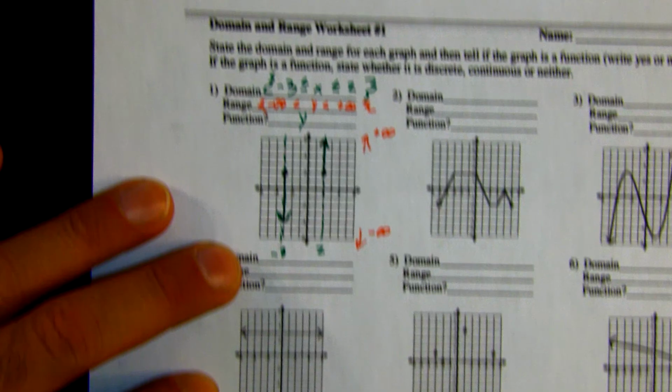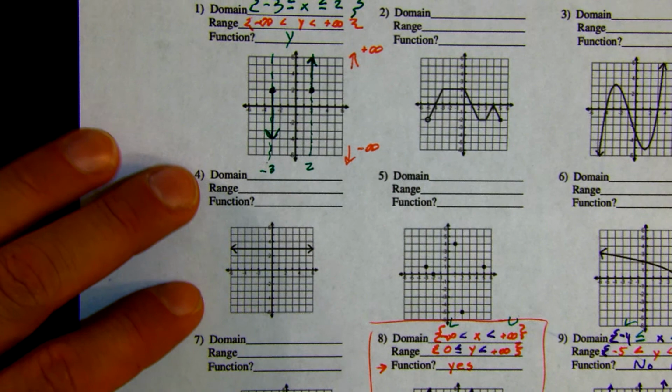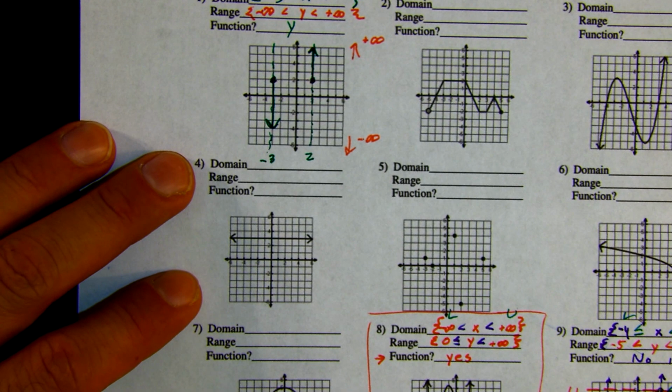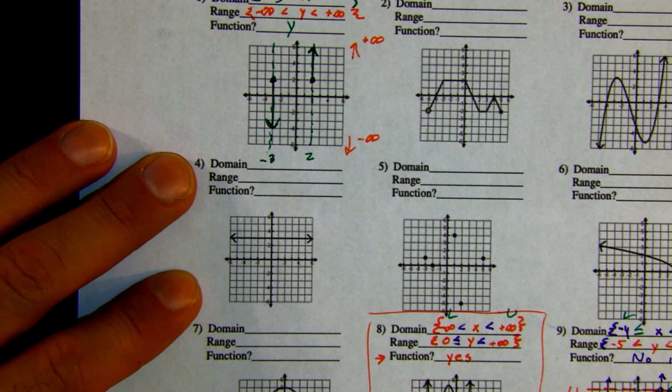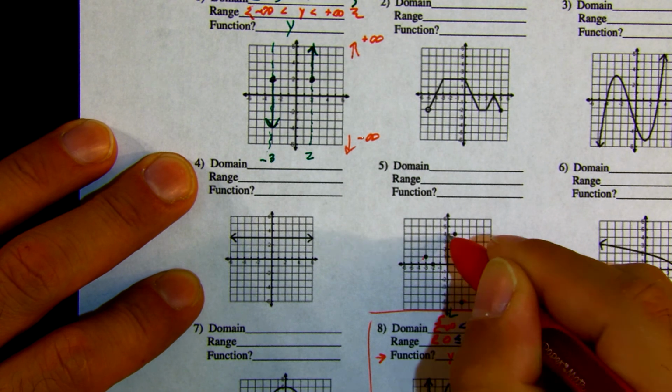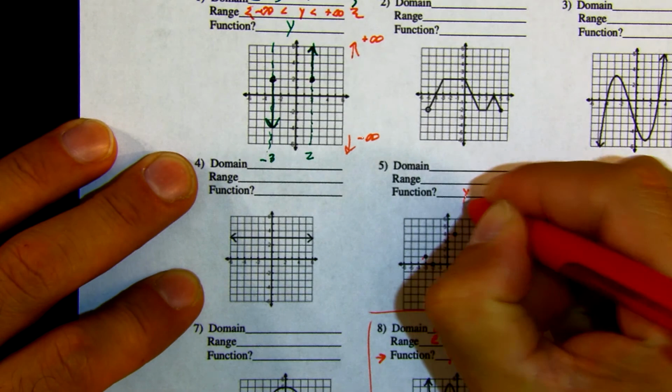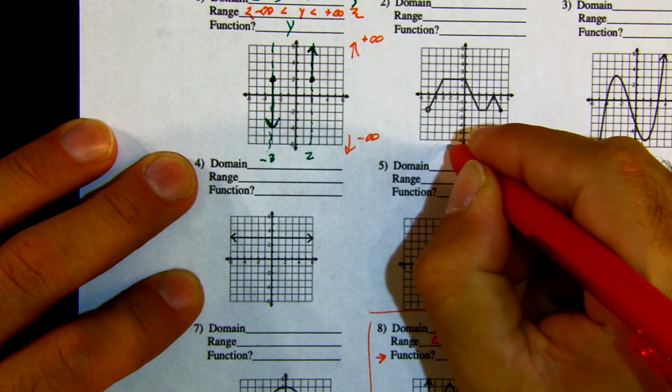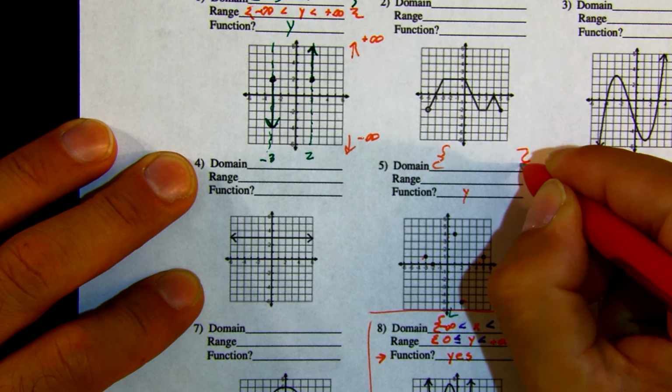All right. And I said what? 1, 5, 6? Yeah. Okay, guys. Sorry this has to go so quick, but let's look at number 5. Wow. It is a function because one x value gives you one y value. One x value, one y value. Right? So, and here's another. So we'll say yes.